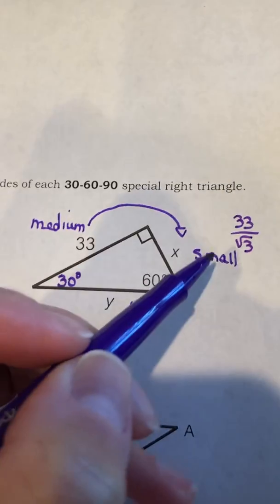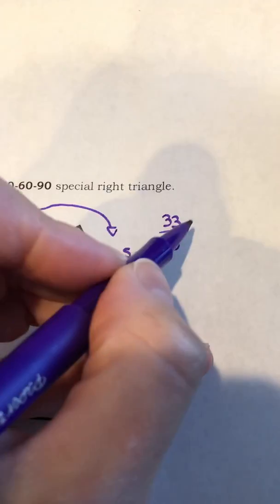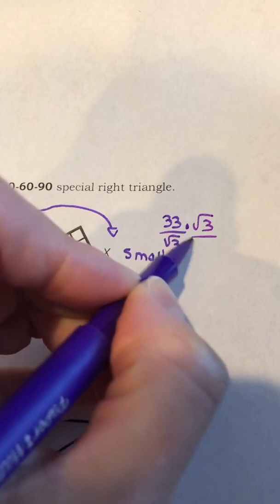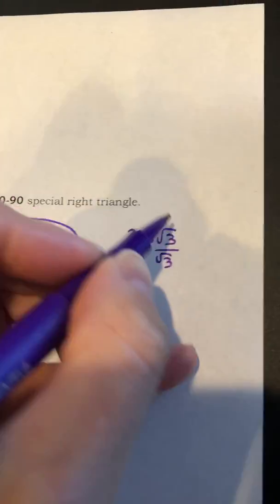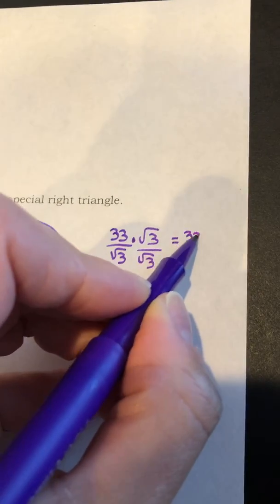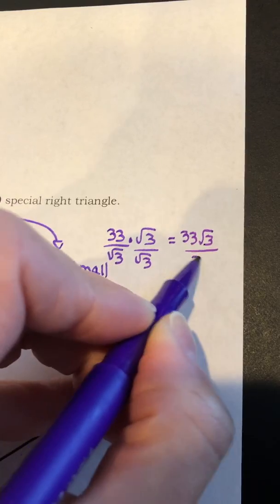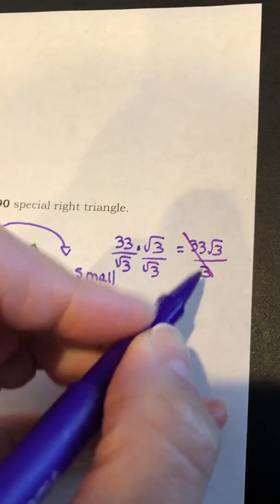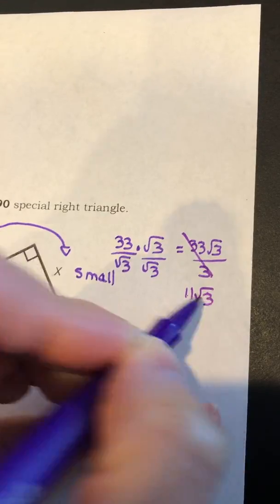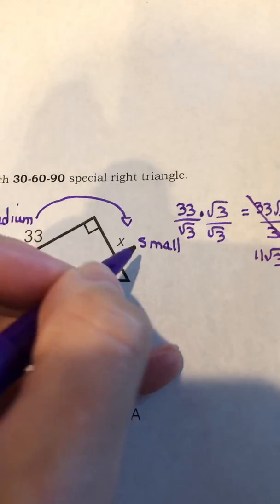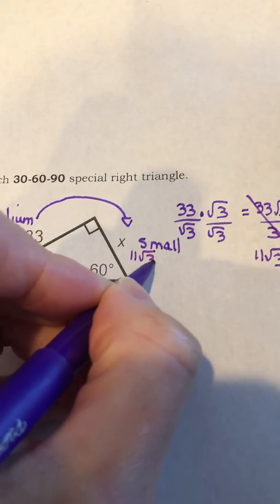Again, remember, we have to rationalize, so I'm going to multiply by root 3 over root 3. And this is going to give me 33 root 3 over 3. And we must reduce our fractions. That's going to give me 11 root 3. So my small side is 11 root 3.